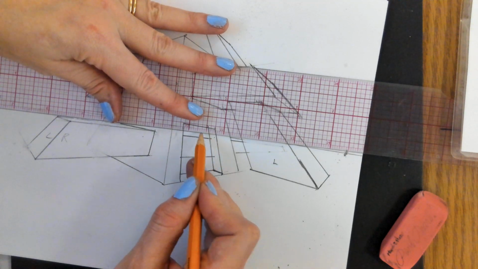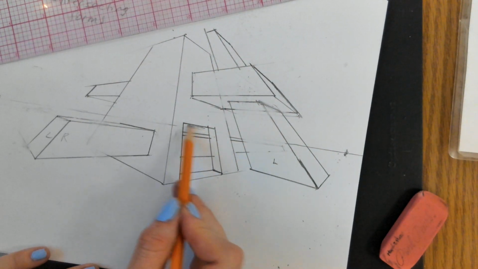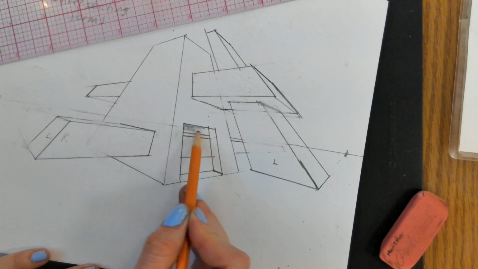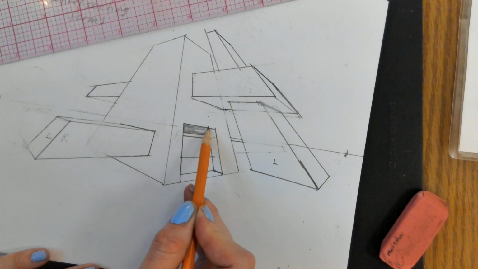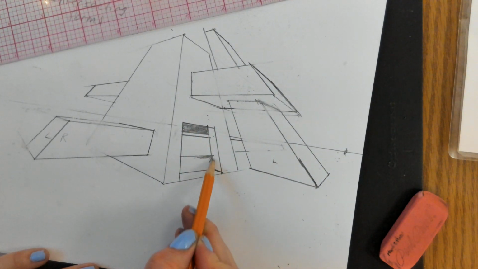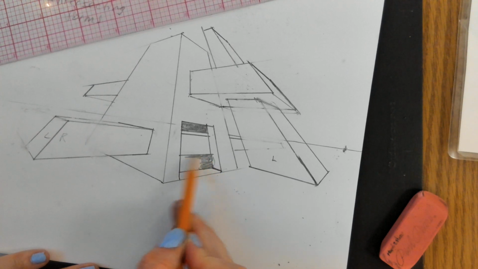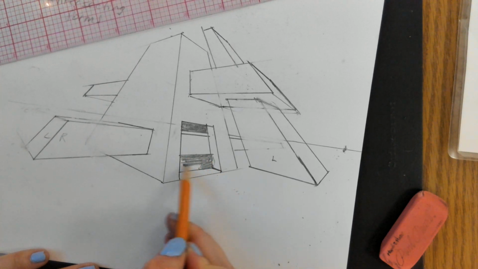Ever so slightly above it. Another portion of that form. Maybe shade around it to make it look like space going into the space or into the depth. Dark things seem to recede. Light things seem to pop forward. A great and easy, simple trick to make your drawings appear more dimensional.